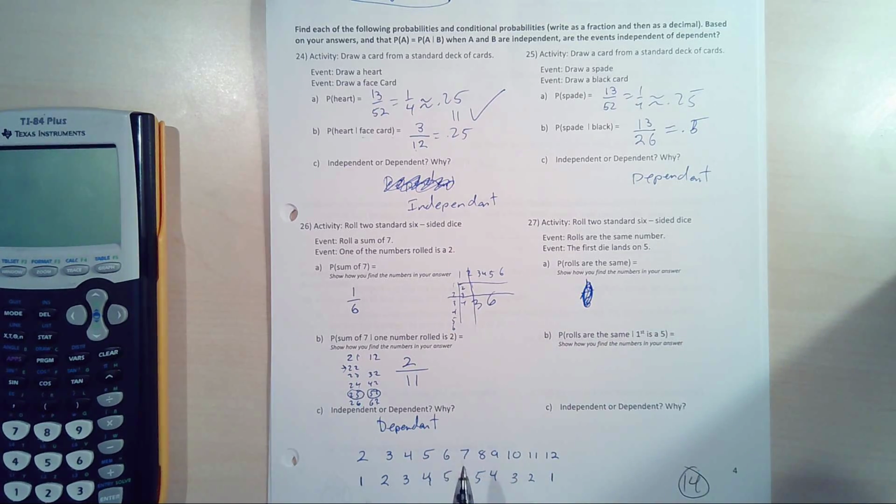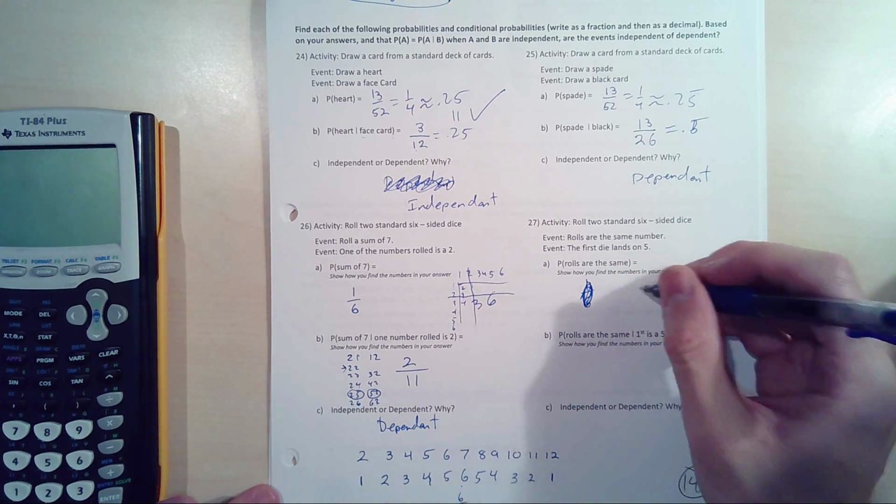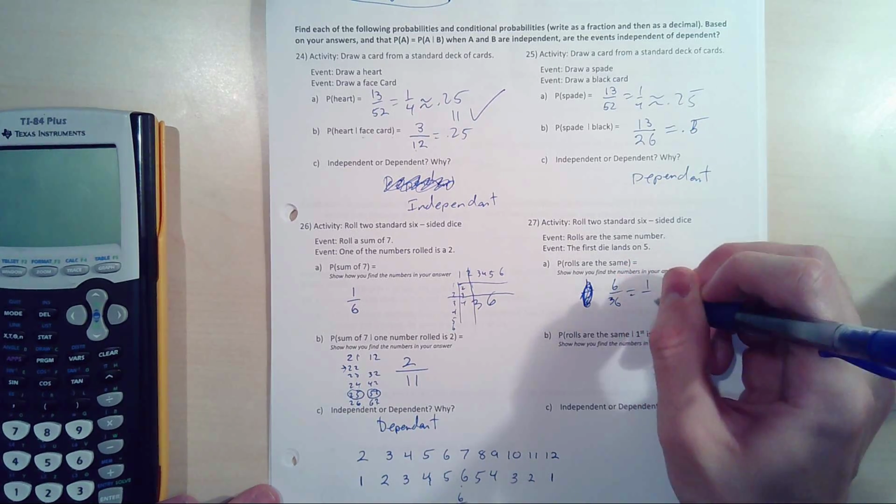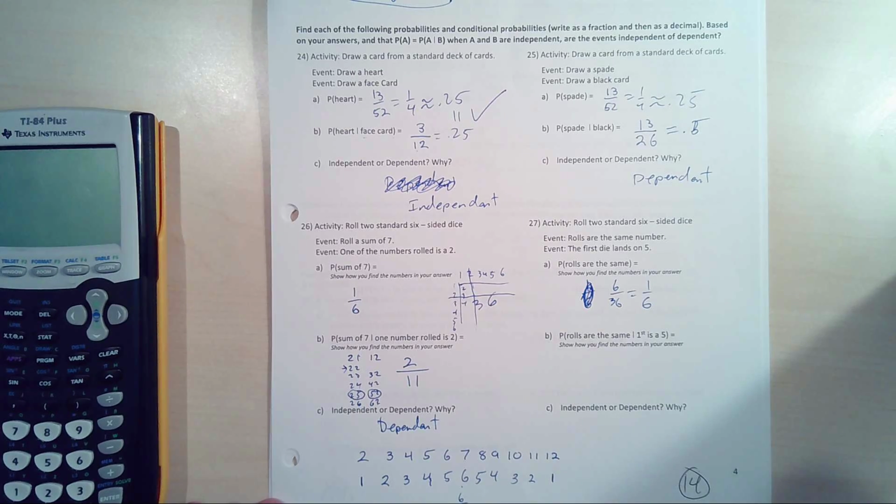Rolls are the same number. So you get 1/1, 2/2, 3/3, 4/4, 5/5, 6/6. Yeah, it's 1/6. 6 out of 36, which is 1/6. 1/6 of the time you'll get doubles.